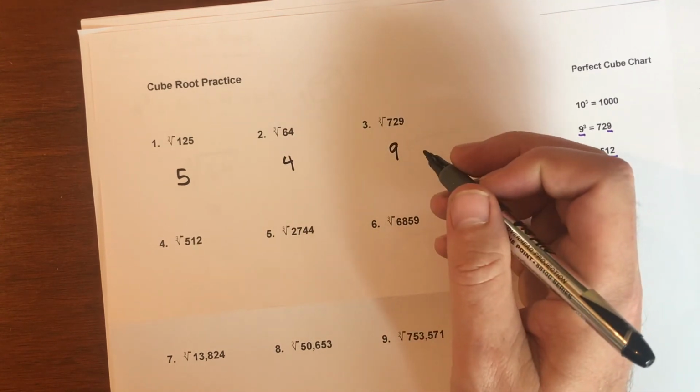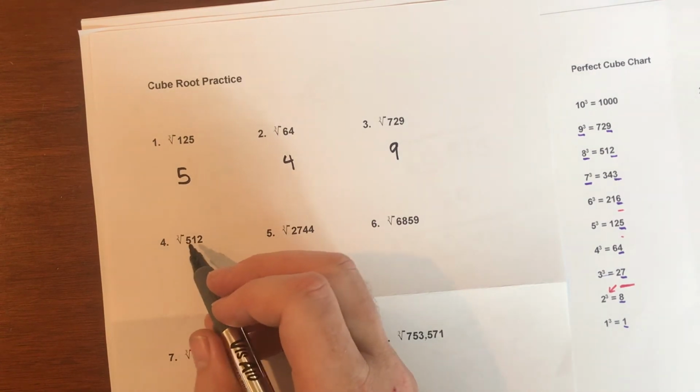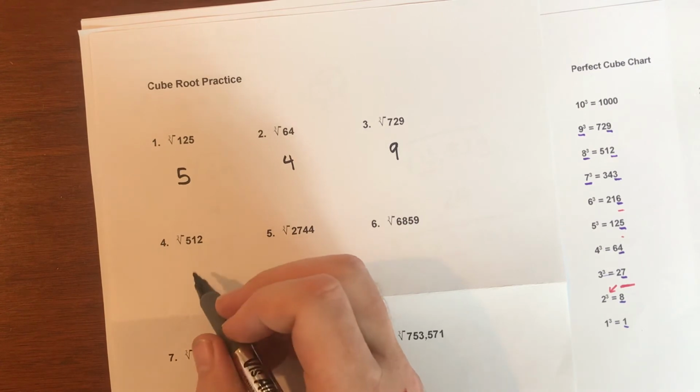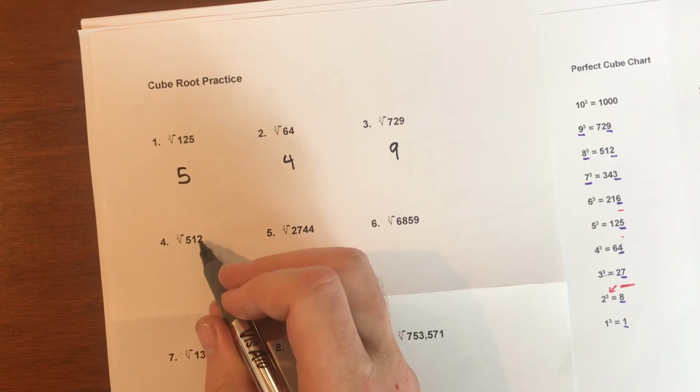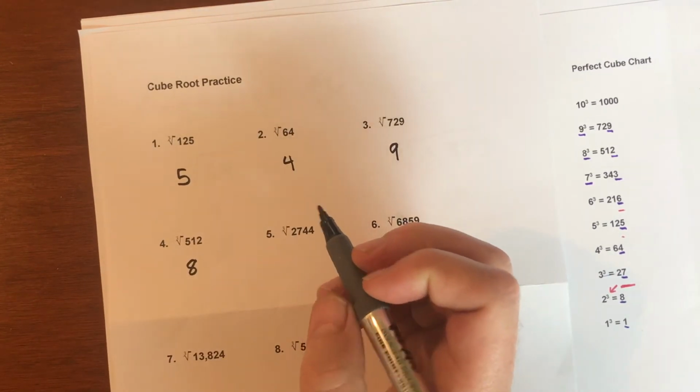Weren't those tough ones? Let's see, did I get really hard here? 512. Well, still under 1,000, so it's a single digit. Ends with a 2. I know that 2 and 3 were the ones that switched, so the pair of 2 is 8, right? Moving right along.